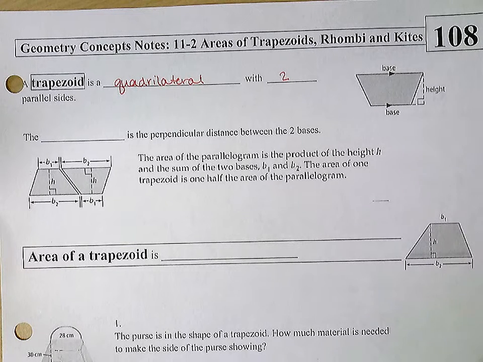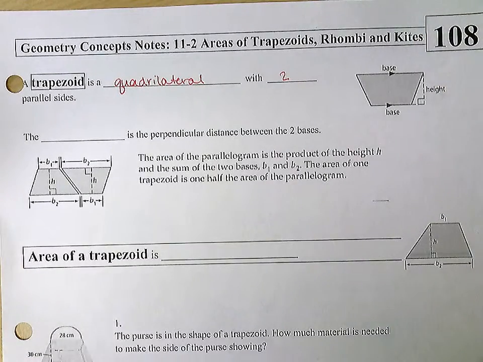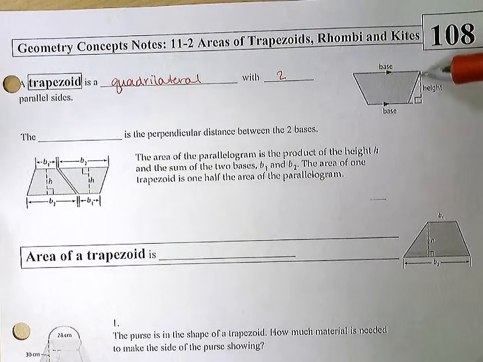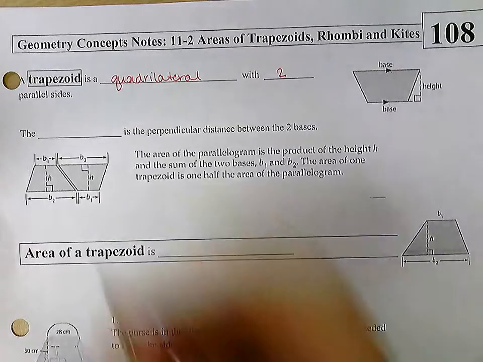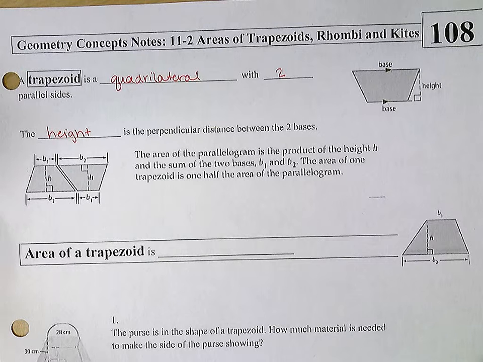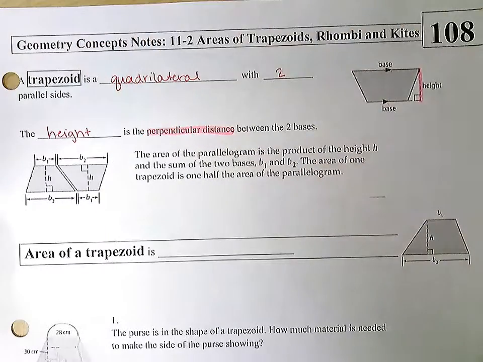Those parallel sides in your trapezoid are considered the bases. Those bases are parallel to each other. And the height of your trapezoid is the perpendicular distance between your bases. So you still need that height and you need those two bases. I'll highlight that here so you can see it a little bit better. The height is the perpendicular distance.